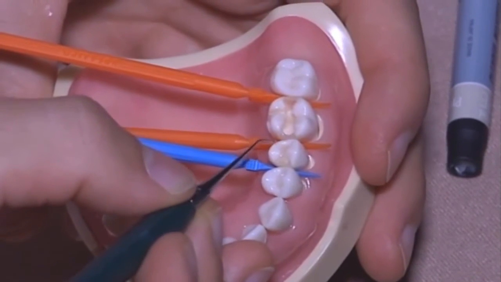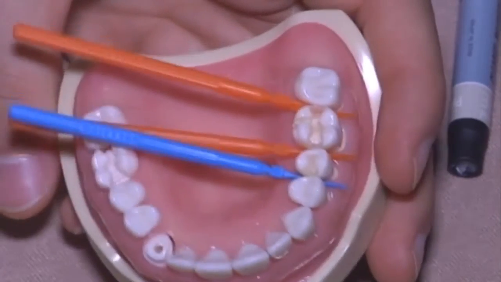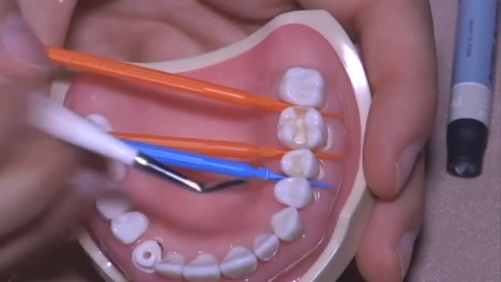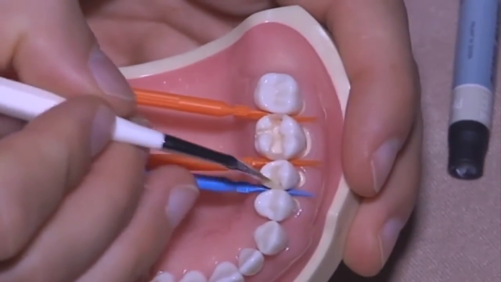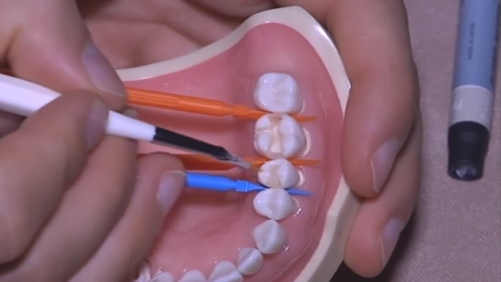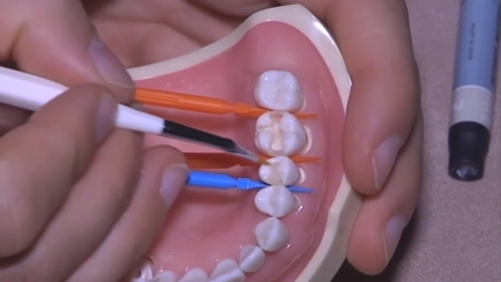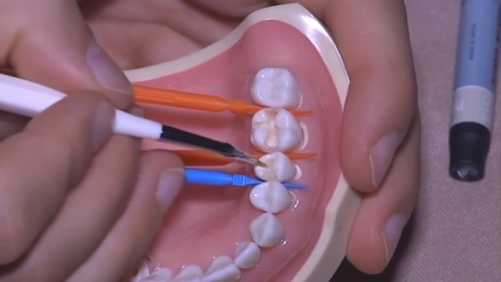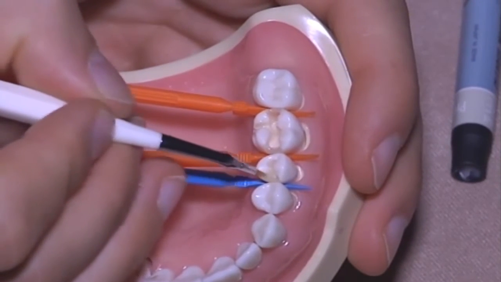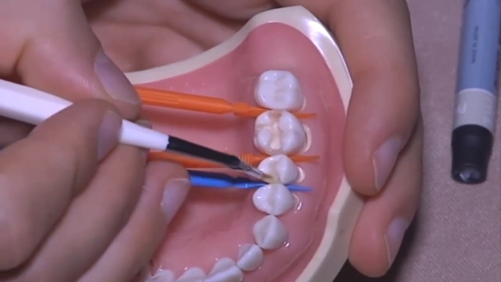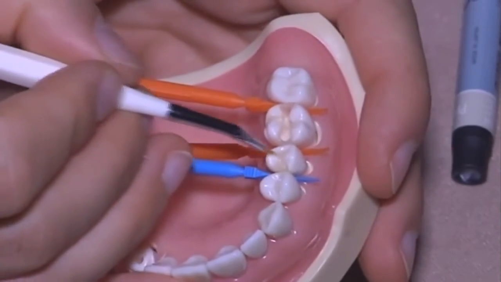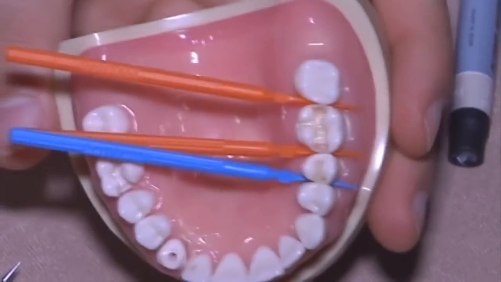Just 2 little circles there because of the premolar shape. And then I used to work also with little brushes in order to have a better adaptation on the margin, with a more gentle instrument.